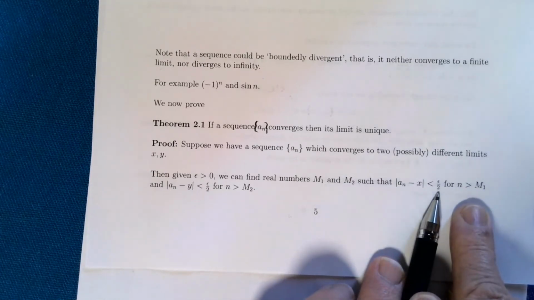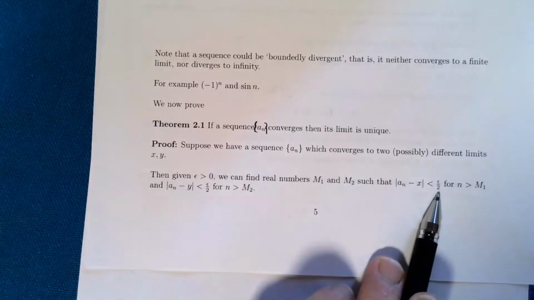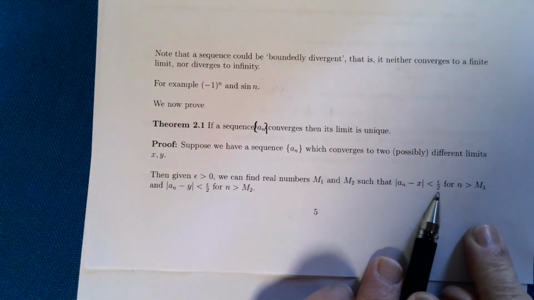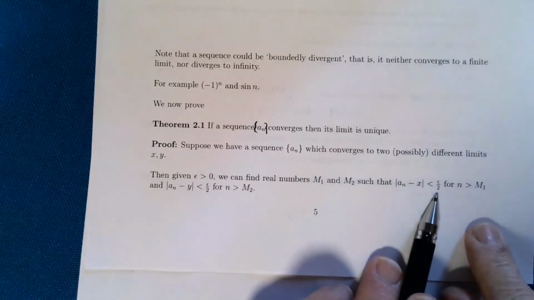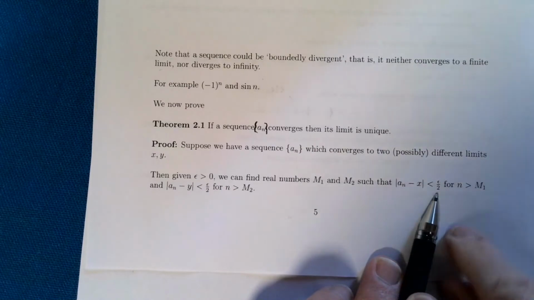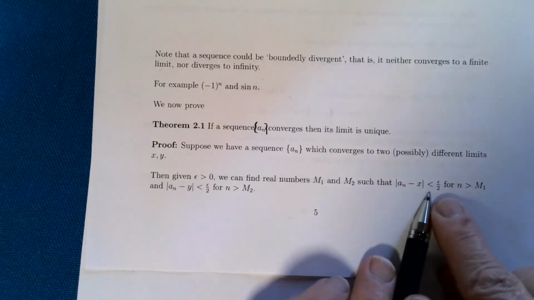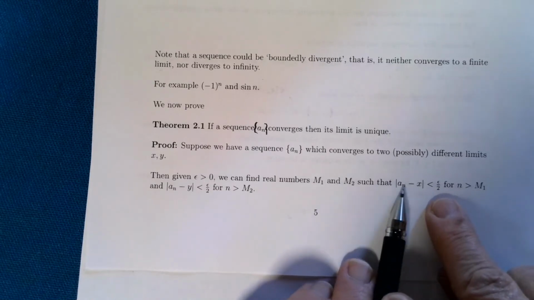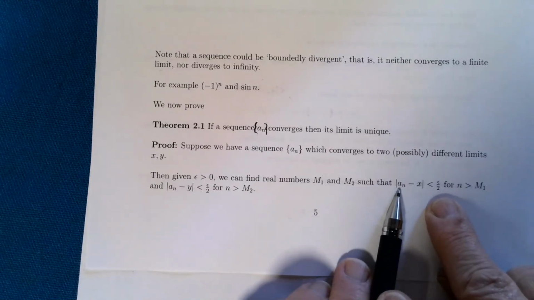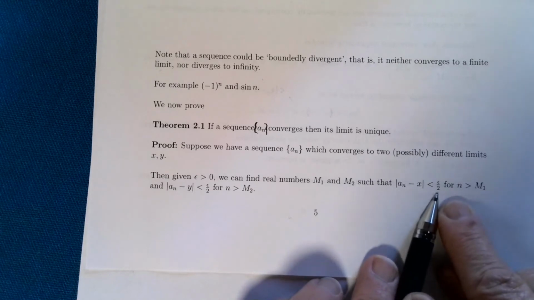Well, I'm going to choose epsilon on 2 again, just to make the last line neater. Could have just put epsilon here, but I'll put epsilon on 2, because certainly if it's less than epsilon on 2, it's going to be less than epsilon as well. So I can make that epsilon on 2.